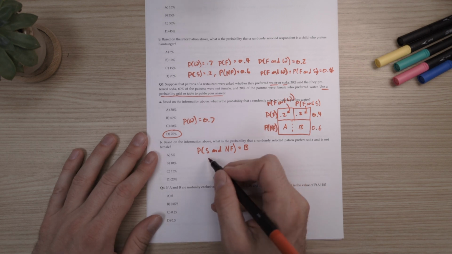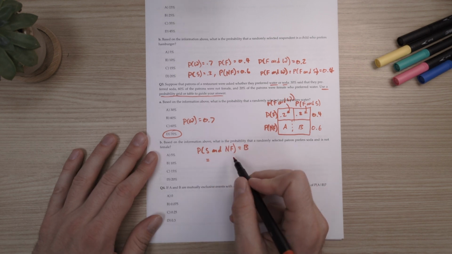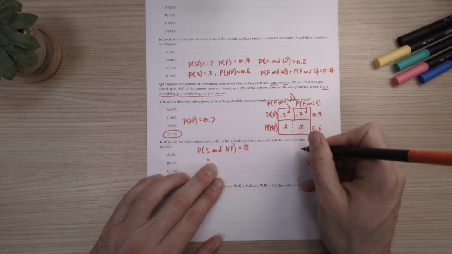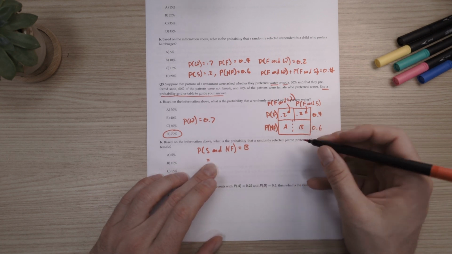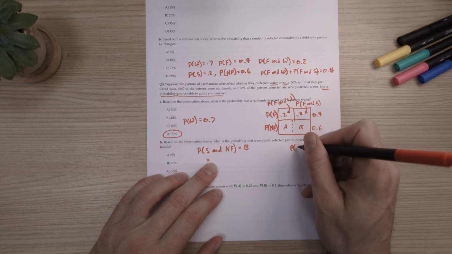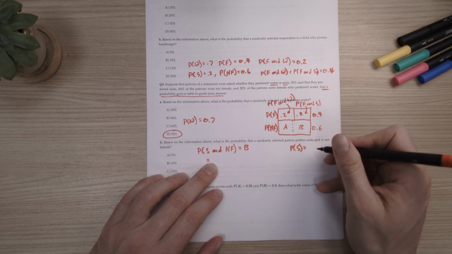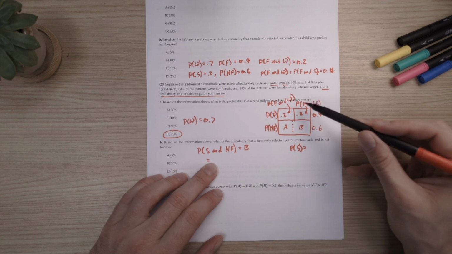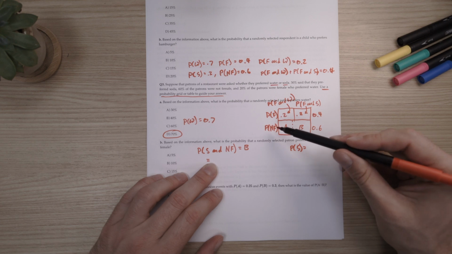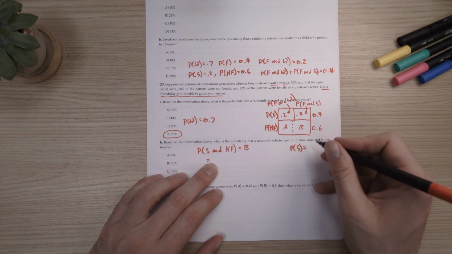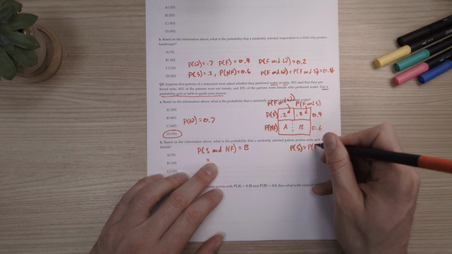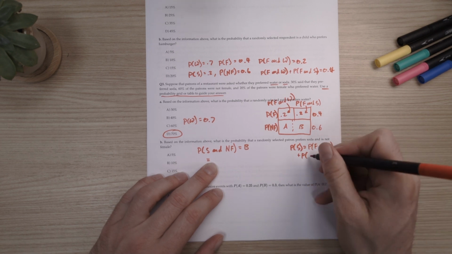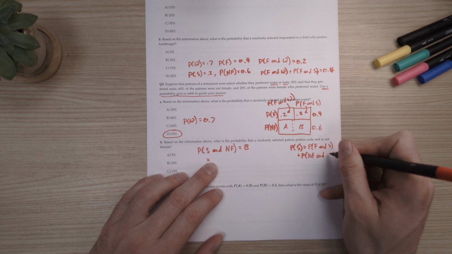Okay, so let's rewrite this thing. So on the side here, I'm going to write, the probability of soda is equal to this area, so the probability of female and soda, plus the probability of not female and soda.